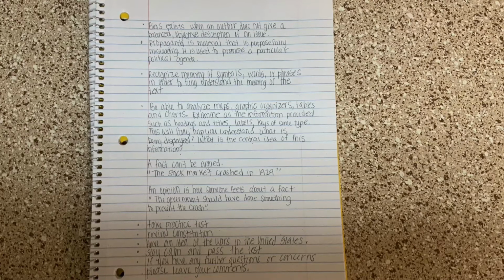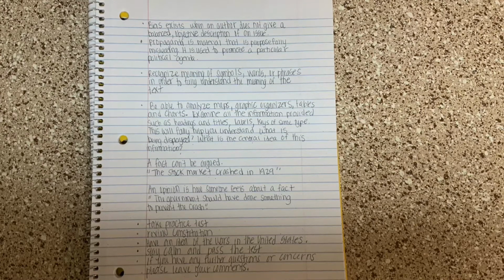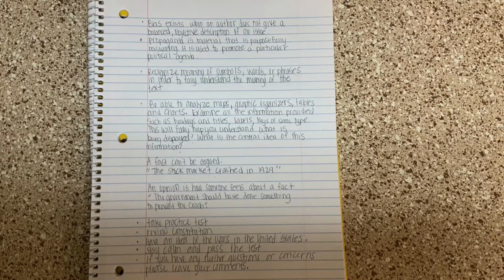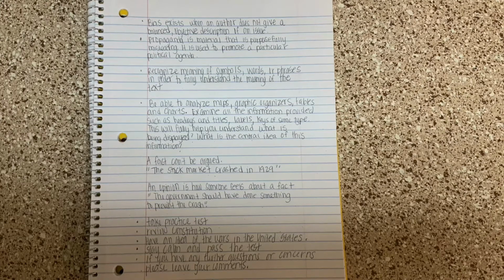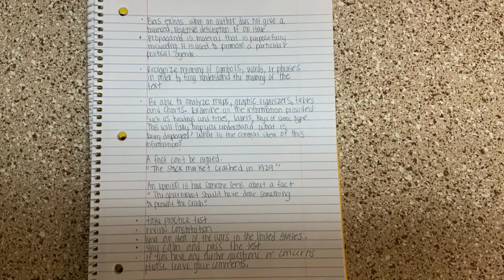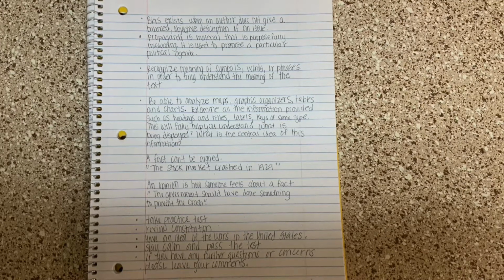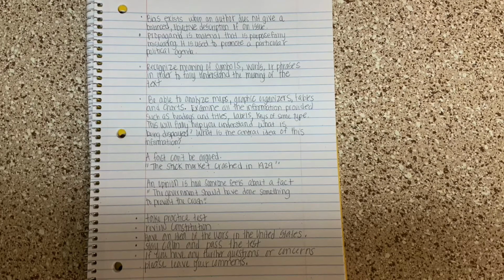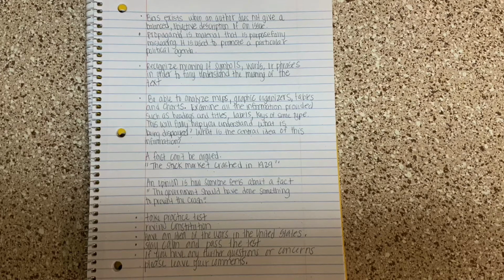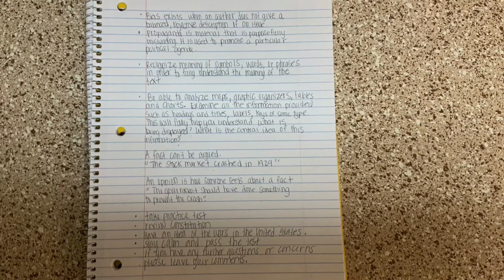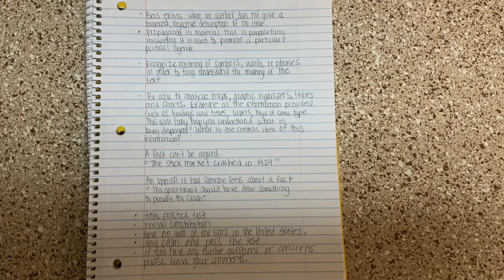What are they really trying to get me to compute? Those things are very important when it comes to the social studies test. Also, be able to analyze maps, graphic organizers, tables, and charts. Examine all the information provided, such as headings and titles, labels, keys of some type. This will fully help you understand what is being displayed. What is the central idea of this information?